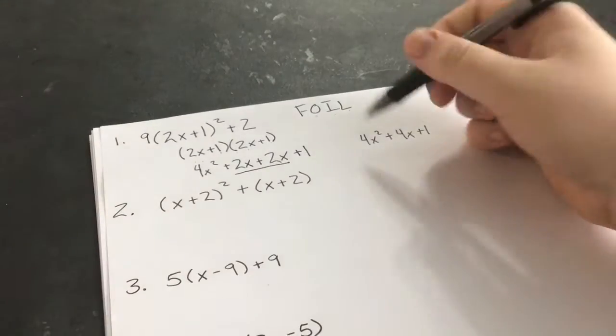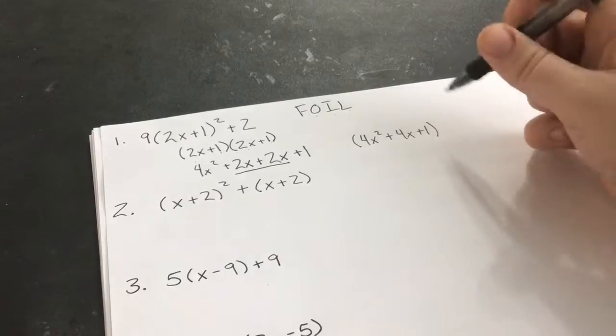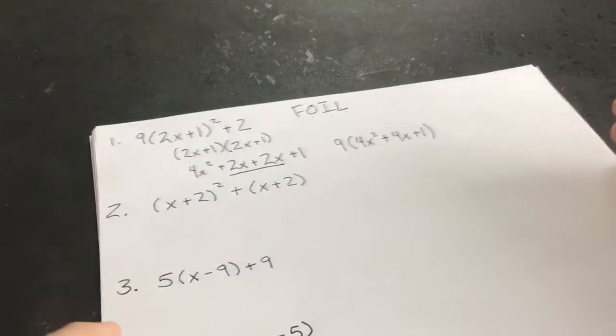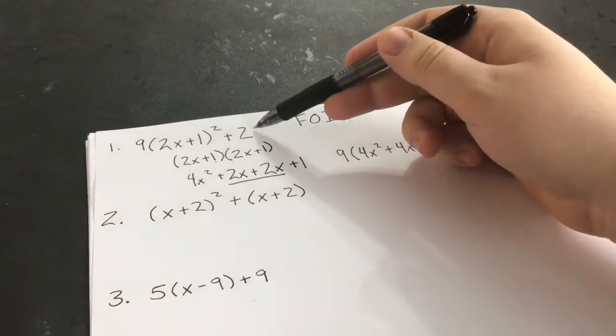Now let's not forget the rest of the stuff in this function. We have the 9 outside of it. That's going to remain right here outside of what we got after FOILing. And then this plus 2 at the end.